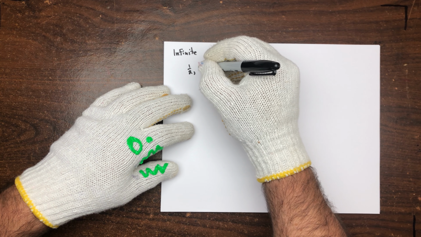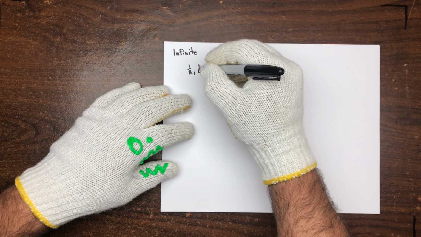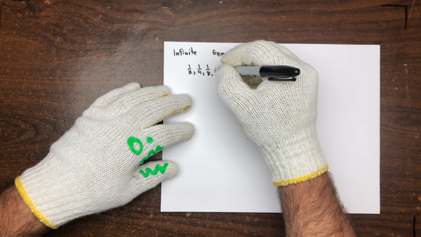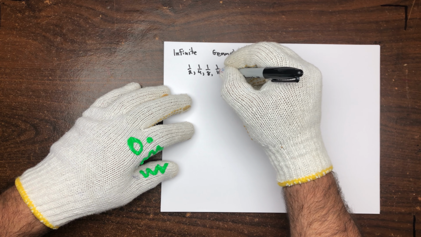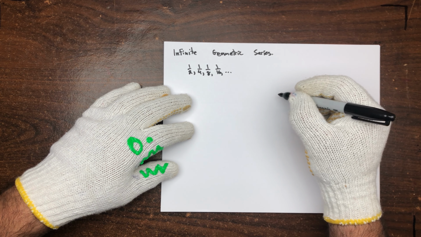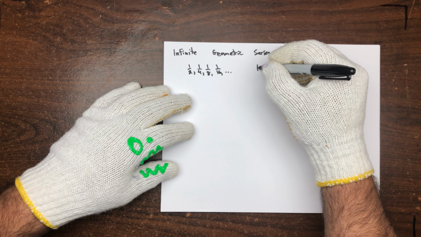1/2 multiplied by 1/2 would give me 1/4. Multiplied by 1/2 would give me 1/8. Multiplied by 1/2 would give me 1/16. Dot dot dot. Let's see this on a number line.